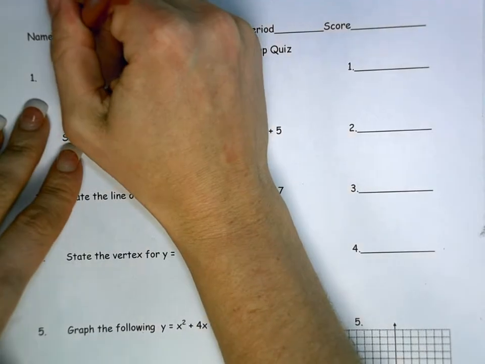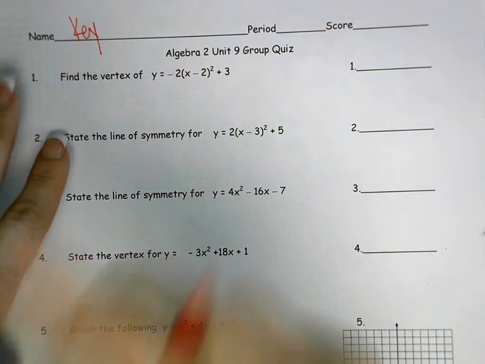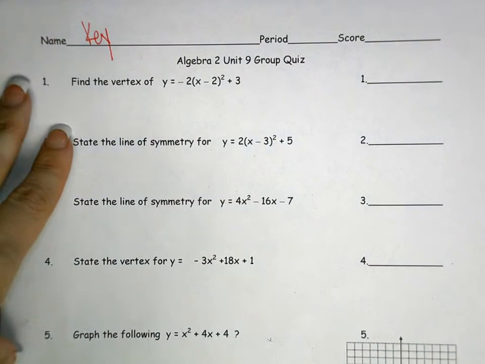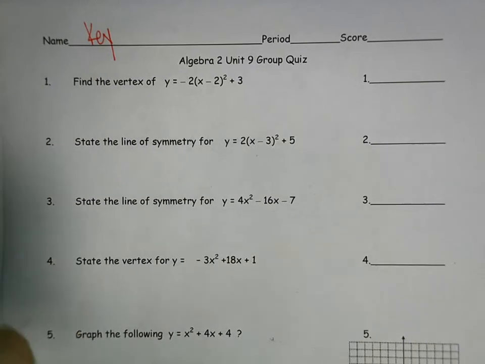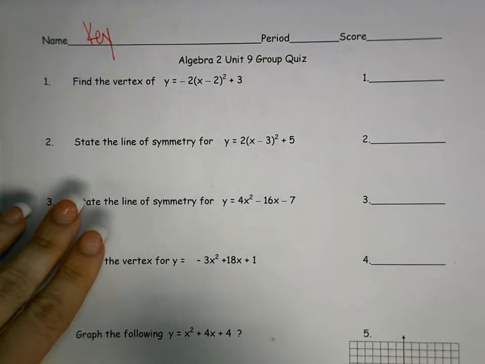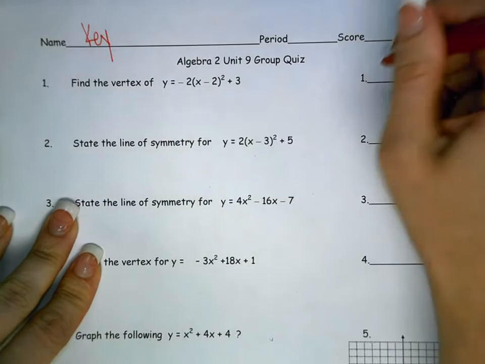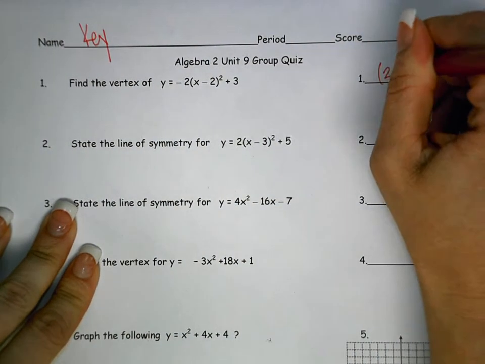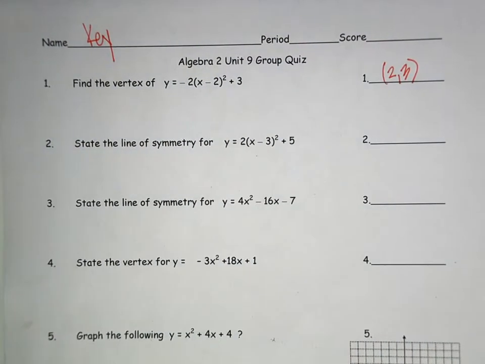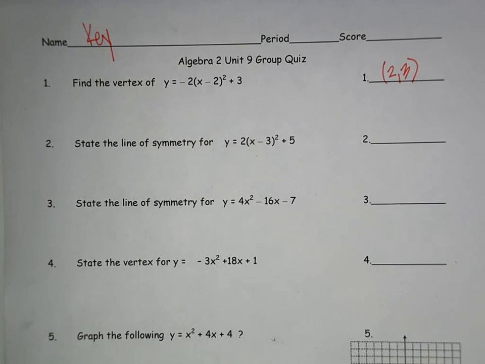Okay, Unit 9 group quiz. Okay, first part, if we're finding the vertex, there's only one kind of shape that has one vertex. That has to be a parabola, okay? Vertex, change, and keep. So, +2, +3. Change and keep.